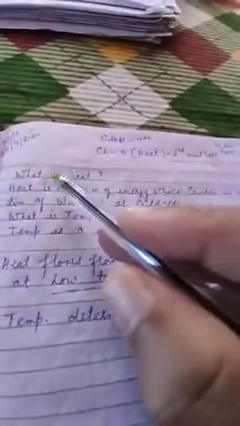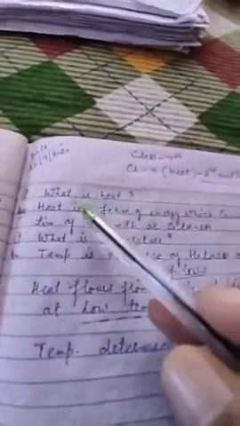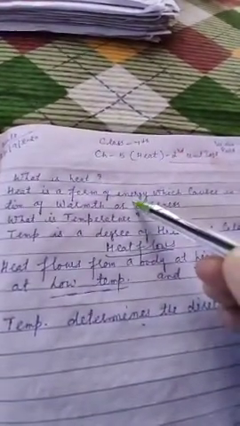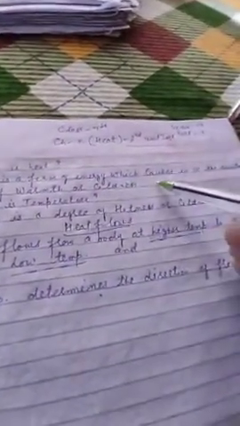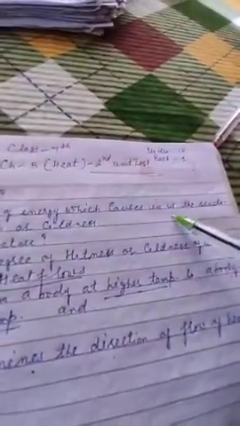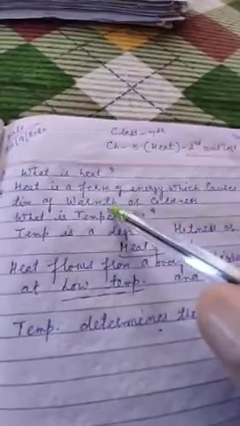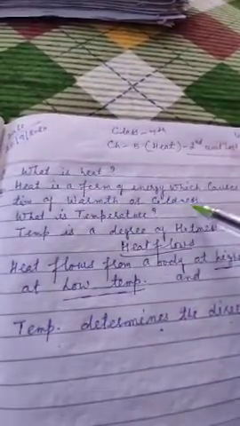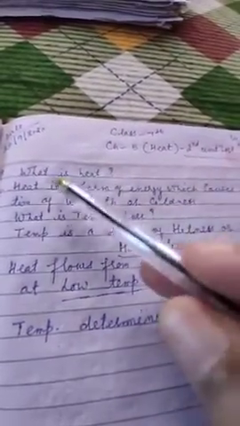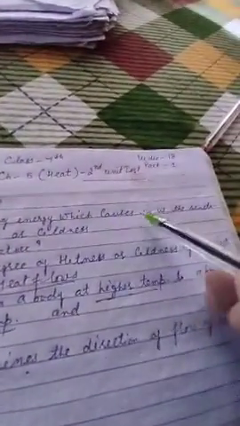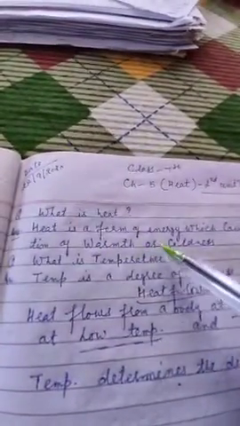So students, first of all, what is heat? Heat is a form of energy which causes in us the sensation of warmth or coldness. Once again, heat is a form of energy which causes in us the sensation of warmth or coldness.